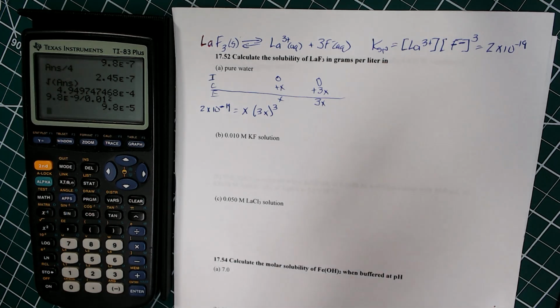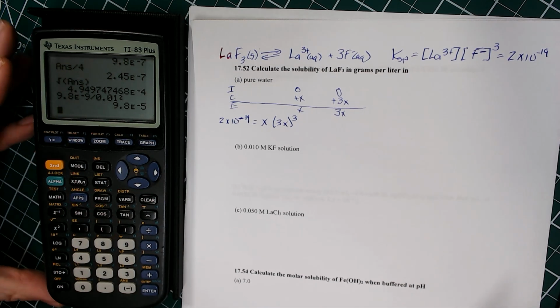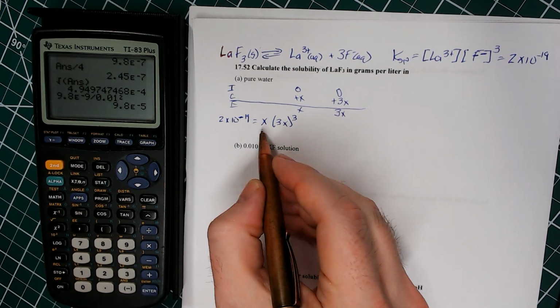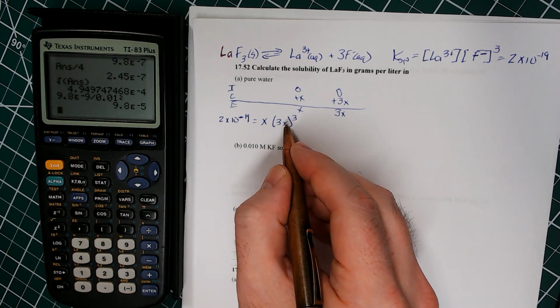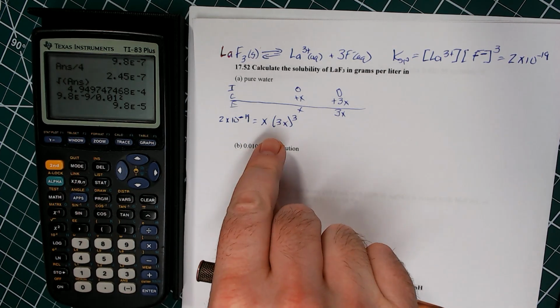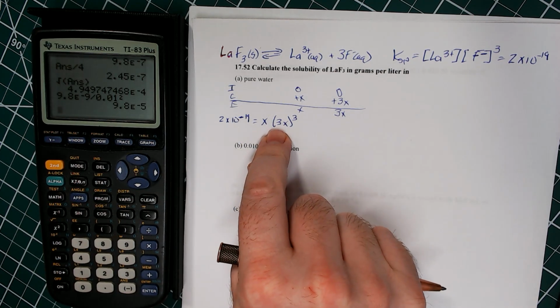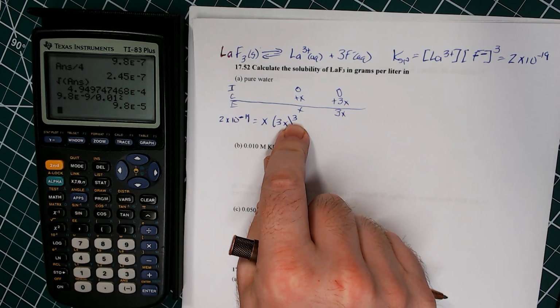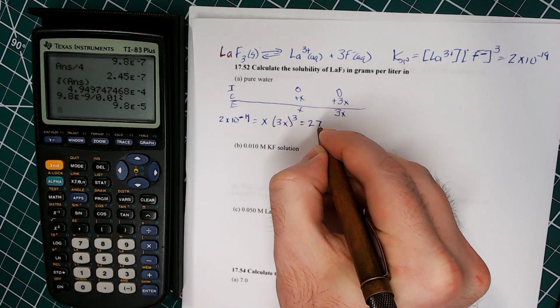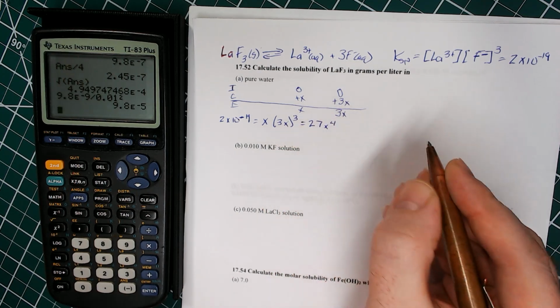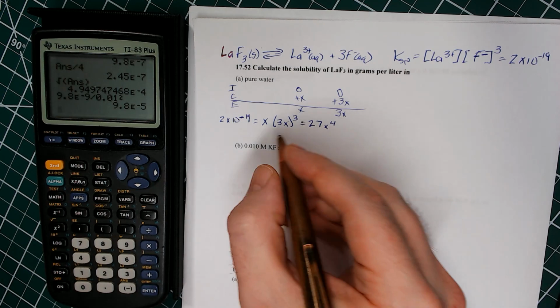So x times 3x cubed. We're going to have x times x cubed, that's x to the fourth. And we're going to have 3 cubed. And be careful, don't get tricked on this. 3 cubed is not 9. 3 cubed is 27. So that's going to come out to 27 times x to the fourth. So 27x to the fourth.